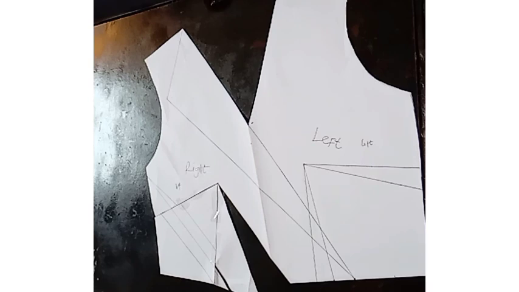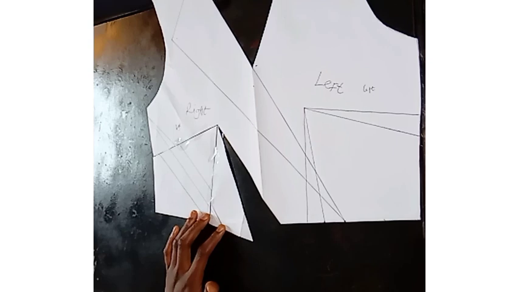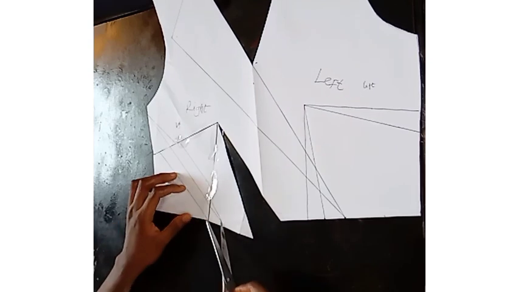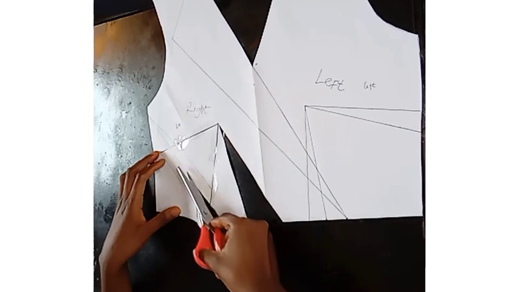As you're cutting on your style lines, be sure there is no pattern that is missing. As you can see, this very part almost went off. I had to use my tape to hold it down. Be sure there is no pattern missing so that you get the exact results that you want, okay?